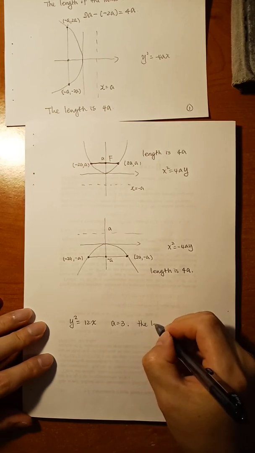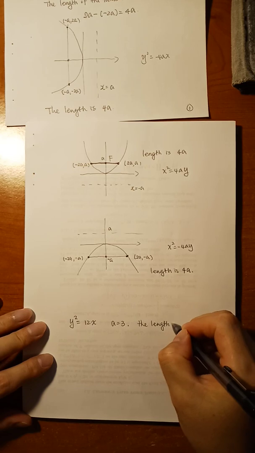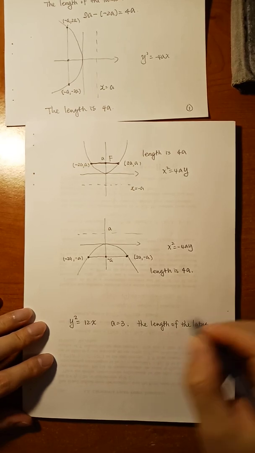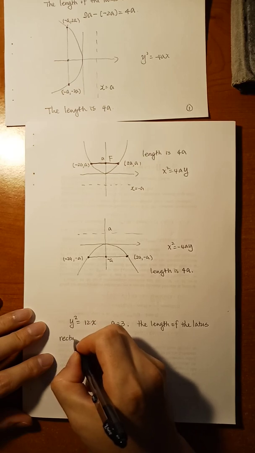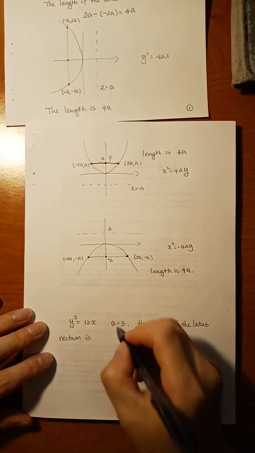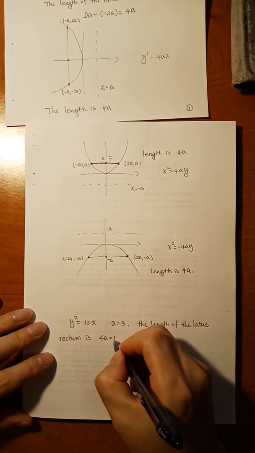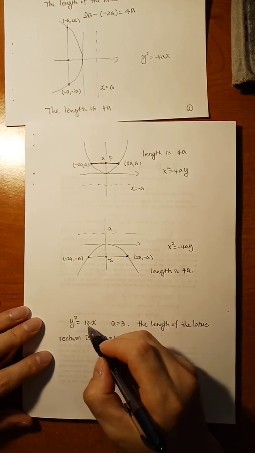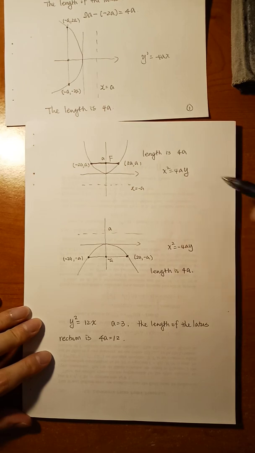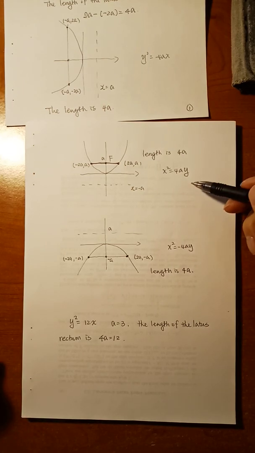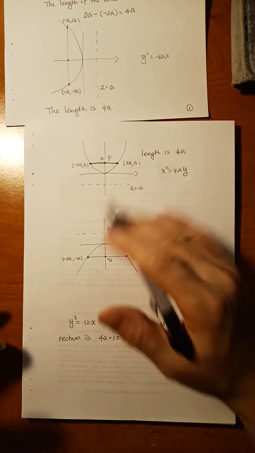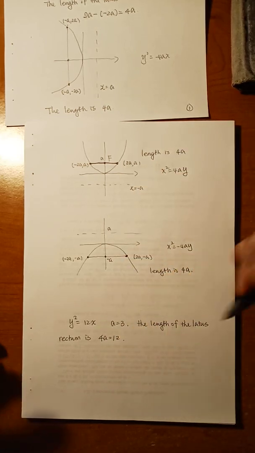The length of the latus rectum is 4a, and 4a is equal to 12. Actually, it's exactly the coefficient, because the coefficient is also 4a. That's a coincidence. There's no rhythm behind it. It's just by coincidence they are equal to each other.